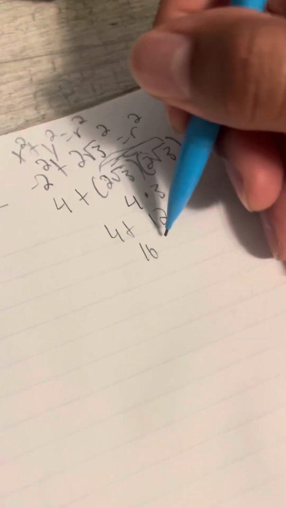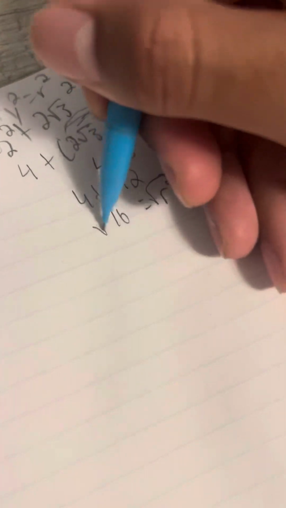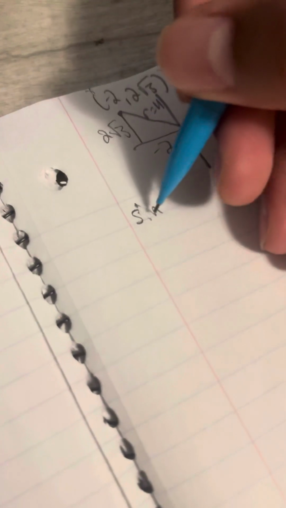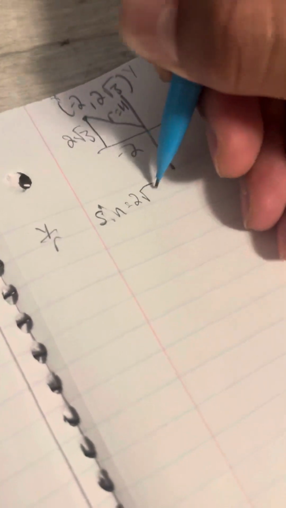And because it's r squared, you're going to need to square root it. So I'll just do that for you. You take the square root of both sides, and you get 4 equals r. Okay, now we know r equals 4. And now we know sine. Sine is just y over r, and y is 2 root 3 over 4, which is r. And this can reduce, so this is just root 3 over 2.